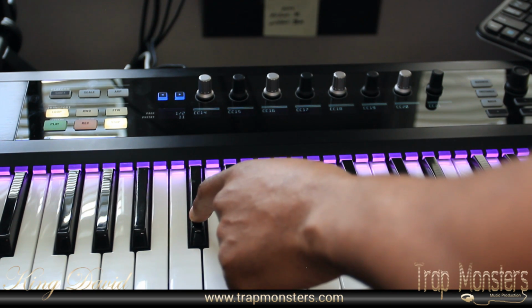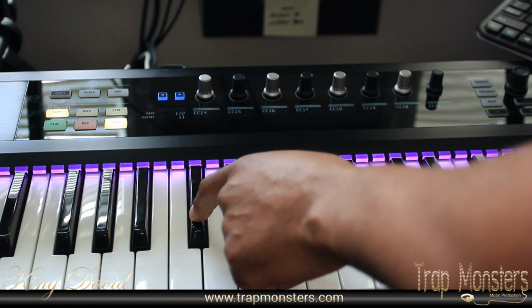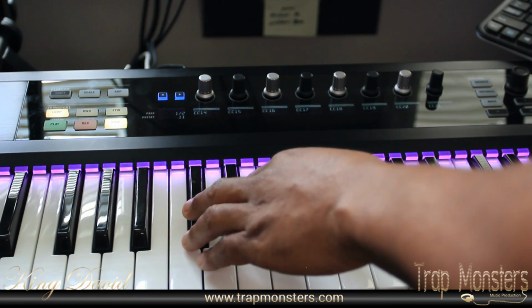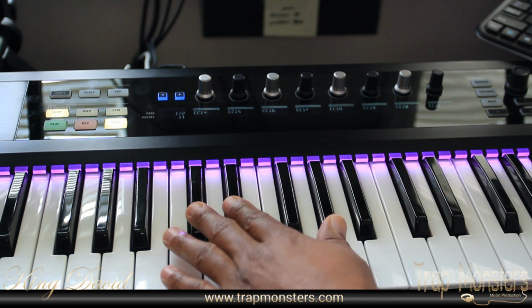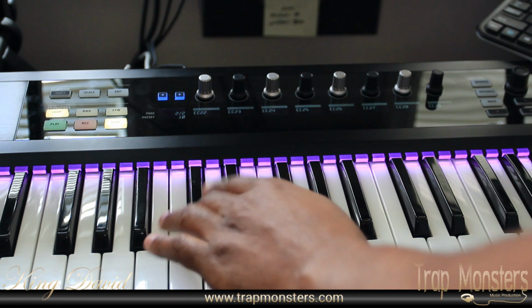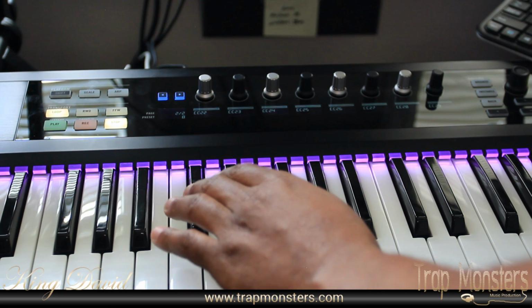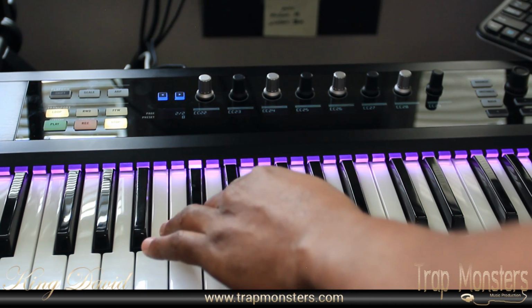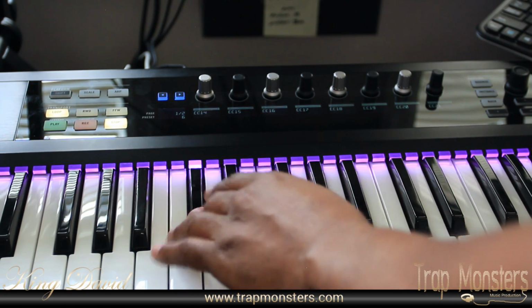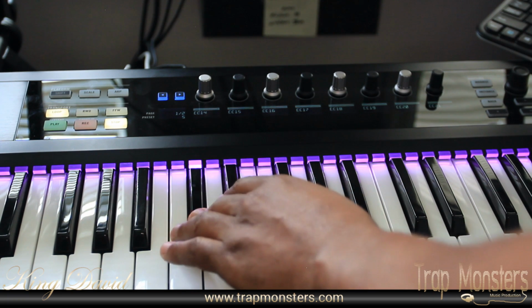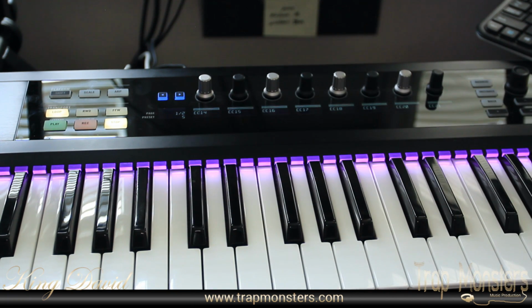Now, transposing regularly on the S Kontrol 49 will actually be octaves, but we're doing semitones. So that's what we're going to be doing. And I'm going to hit the down button again. Alright, so you pretty much get the point. I got all 12 semitones locked in on the keys.